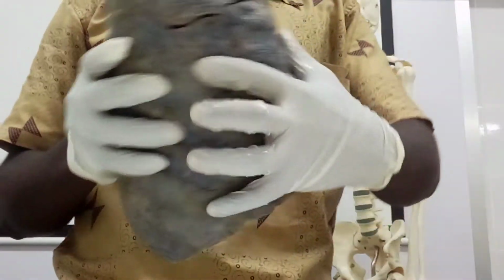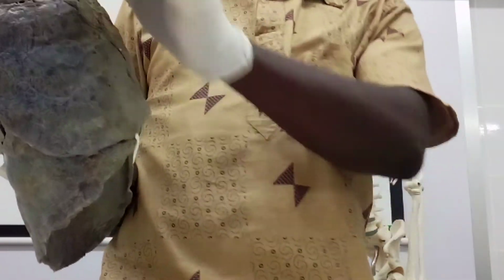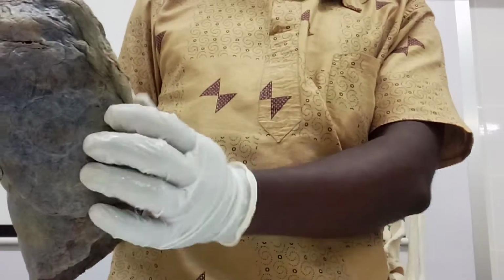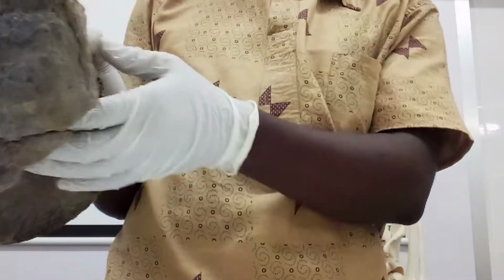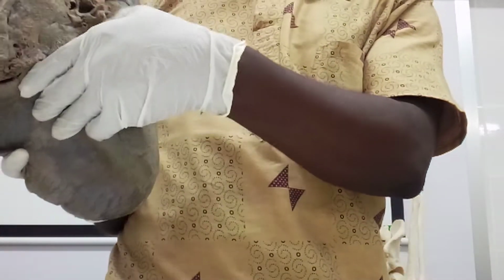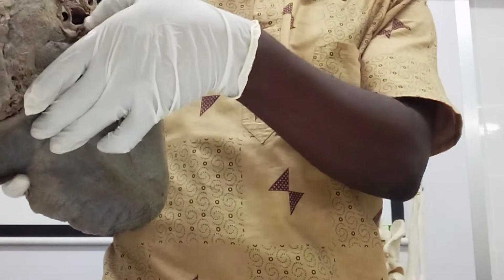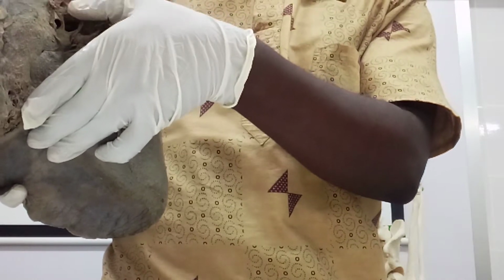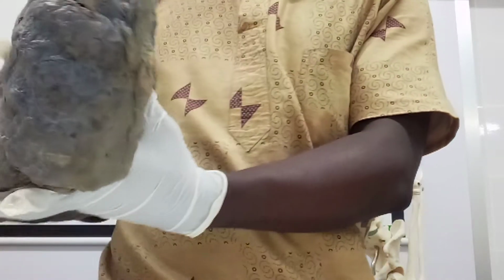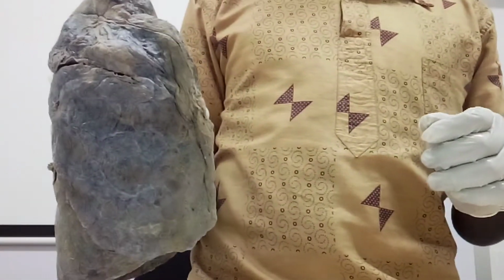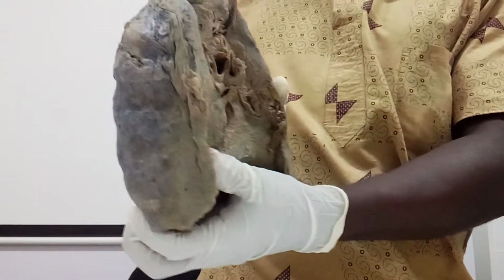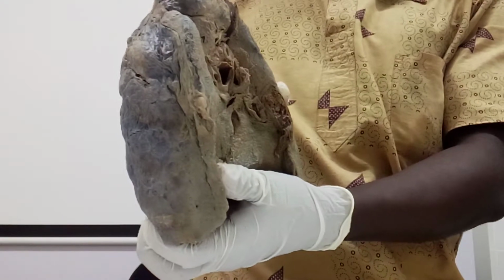So once I'm able to hold it so that the anterior border faces anteriorly, very sharp, and the inferior border faces down here, and then we have the structures forming the roots of the lung in the hilar area facing medially. So once I hold it this way, then I know I'm looking at the right lung.